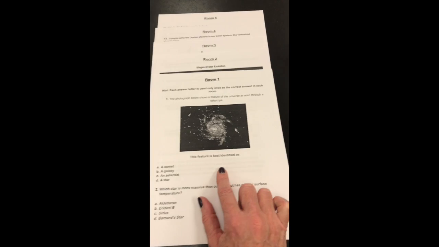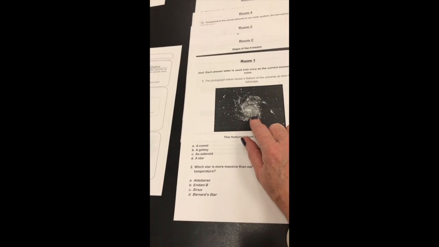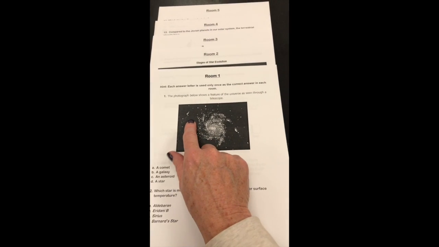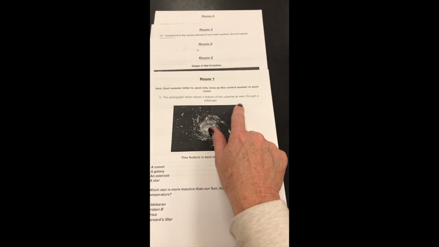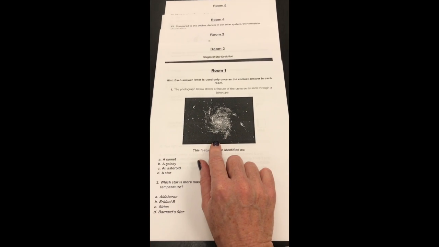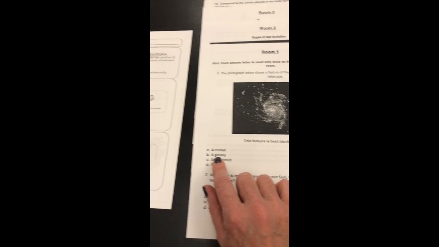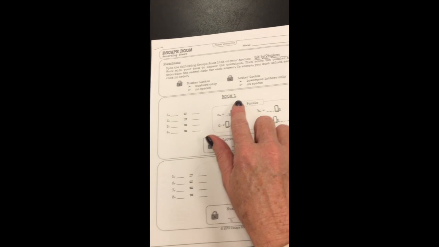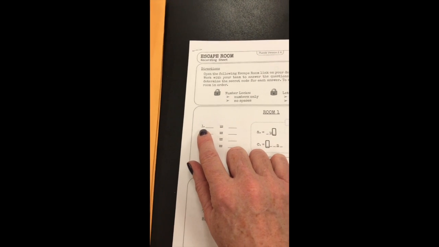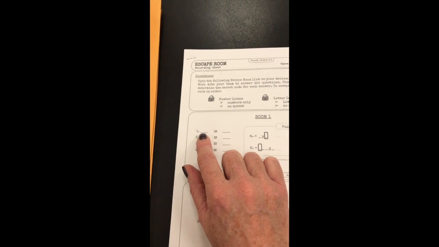For example, this is a picture of a galaxy. The question asks, the photograph below shows a feature of the universe as seen through a telescope. The answer is a galaxy. So they would write, the answer here is B, a galaxy. On their recording sheet in room 1, question number 1 would be B.